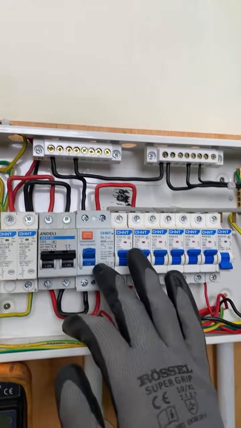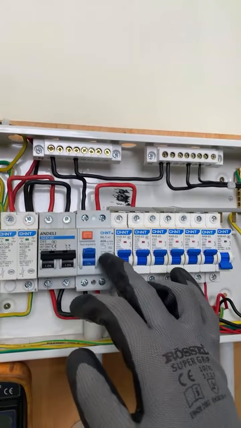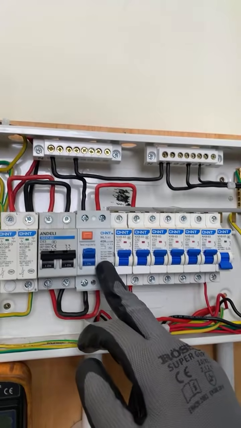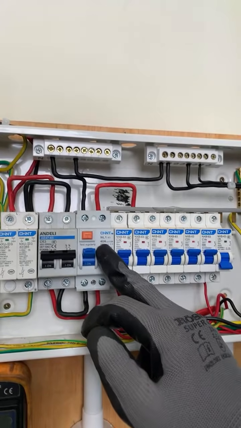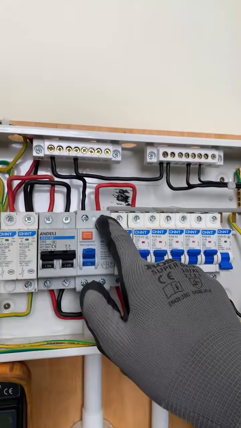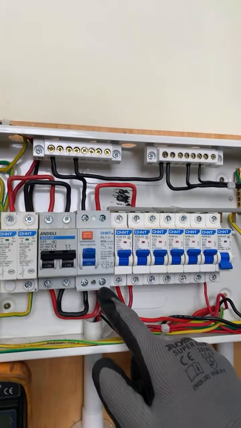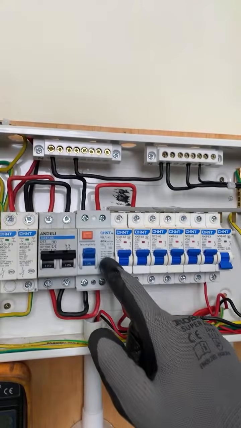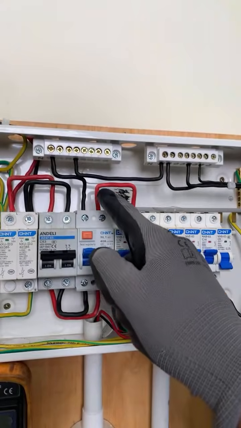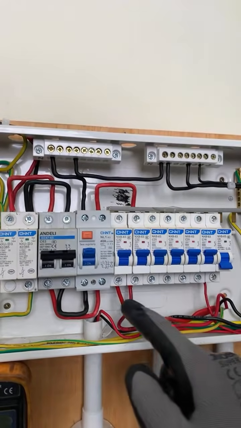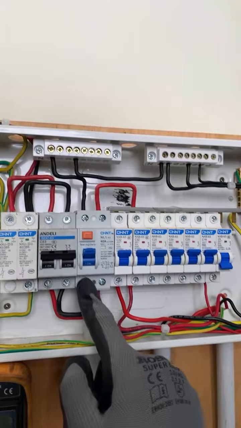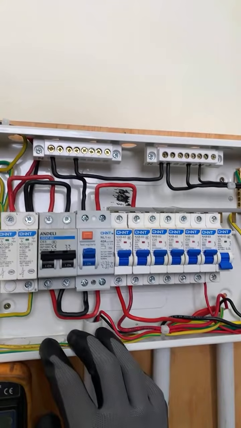What is the purpose of the RCCB? The main purpose of the RCCB is to determine any inconsistency or any drop in current in the circuit. So at this point here, we have the phase that is coming in. Let's say the current flowing through this live is 5 amperes, it has to go through all the circuits and then come back through the neutral. So it will come back through the neutral and flow that way back to the transformer.